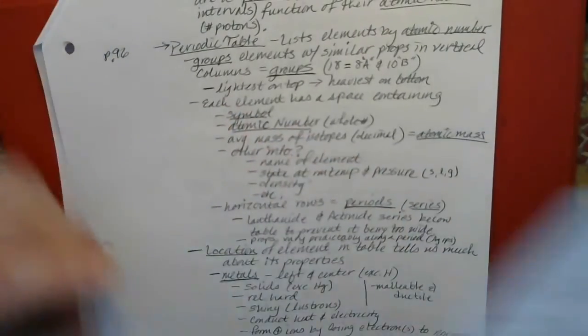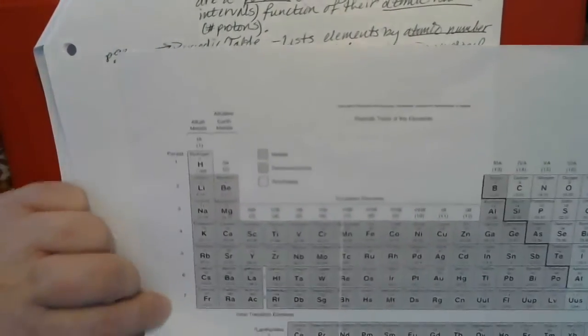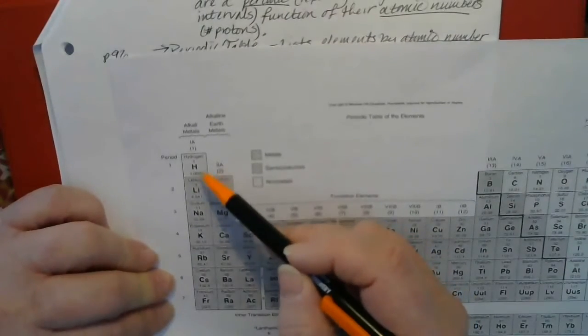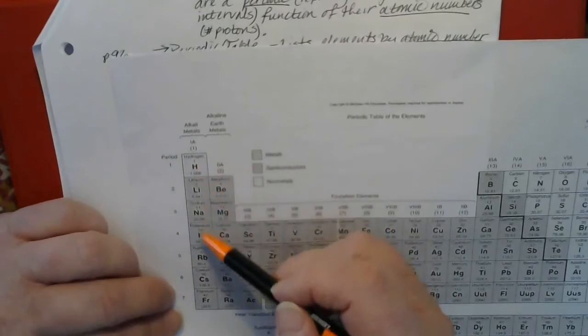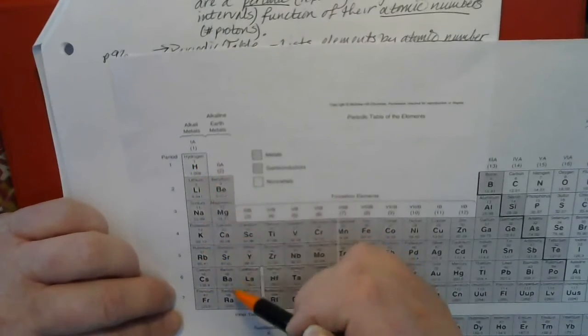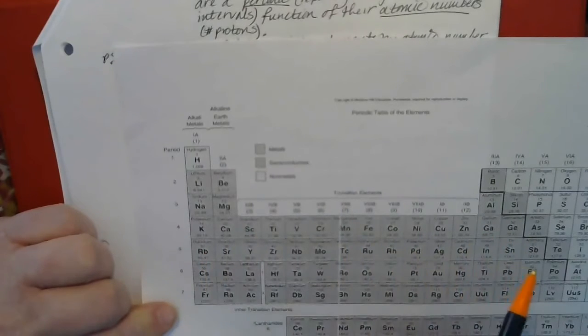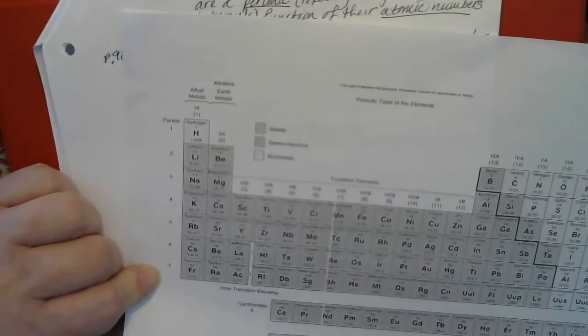The elements are listed in order of atomic number, or more or less by atomic mass, which means the elements on top are lighter than the elements at the bottom. So elements get heavier as you go down a group, and they also get heavier as you go left to right, with I think two exceptions here and there in the periodic table where you actually go from heavier to lighter as you go from one space to the next.